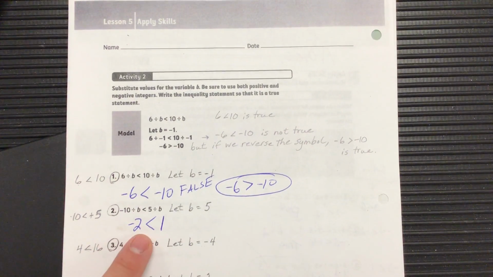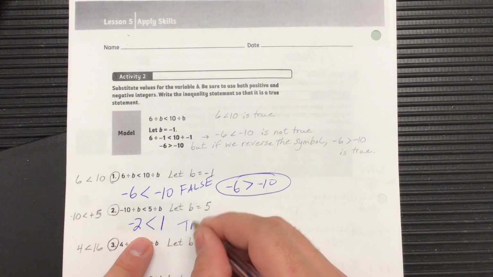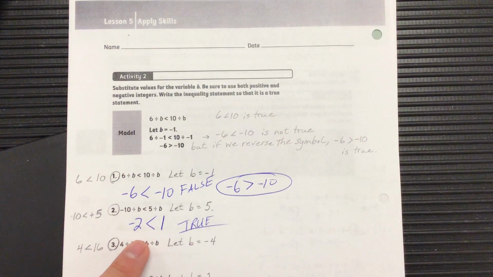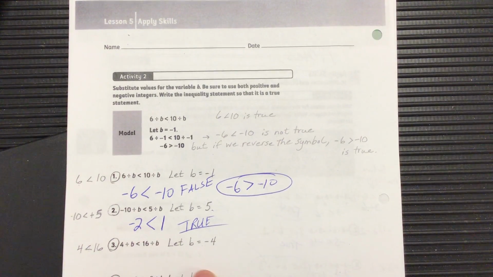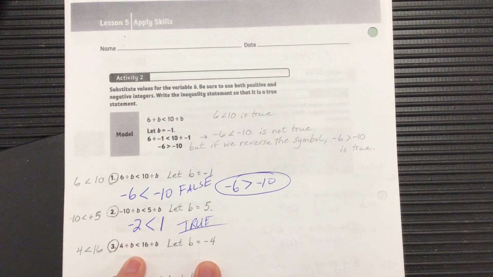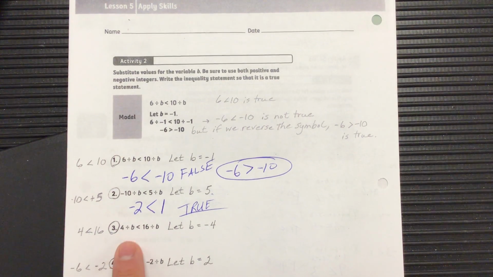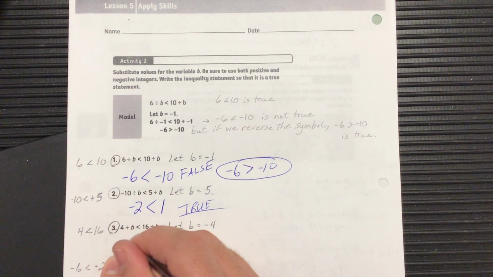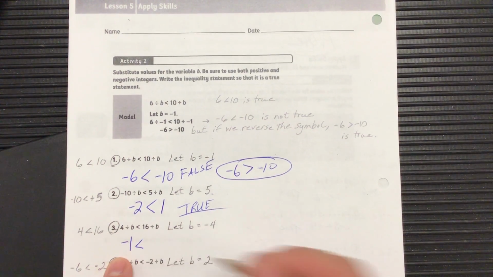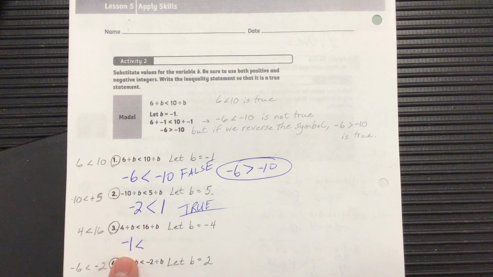Is that true? All right, that's why I don't have to flip it. I did not divide by a negative number. Next one, do you think I'm going to have to flip it? Yes, because I'm dividing by a negative number. 4 divided by negative 4. Negative 1. Yes, Kira, you are correct.